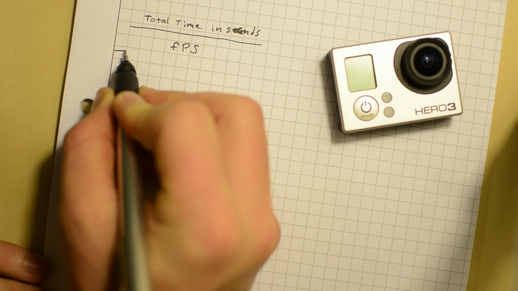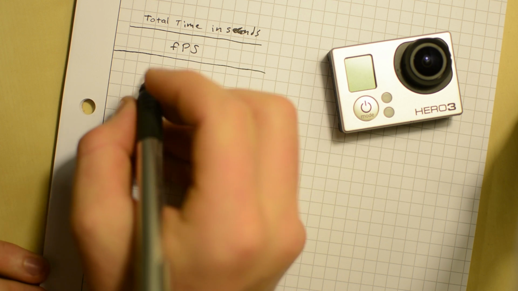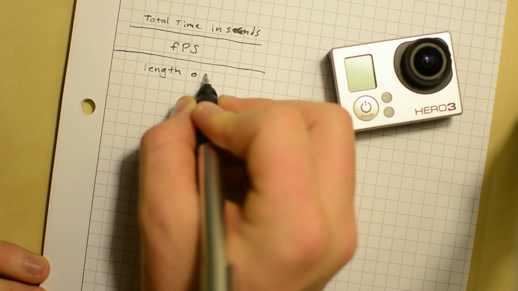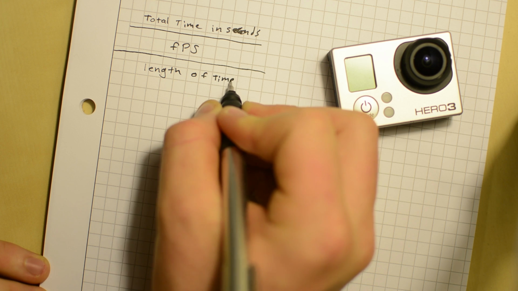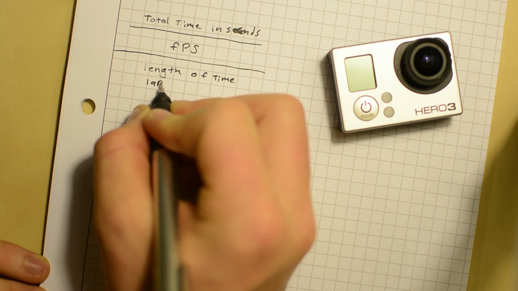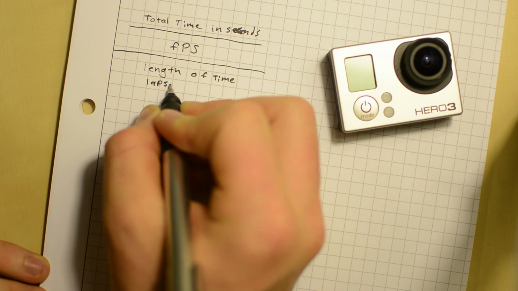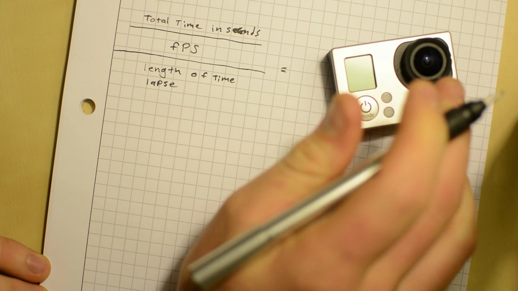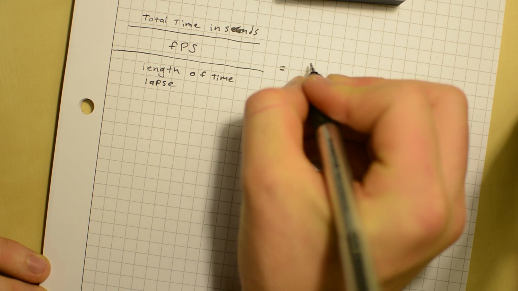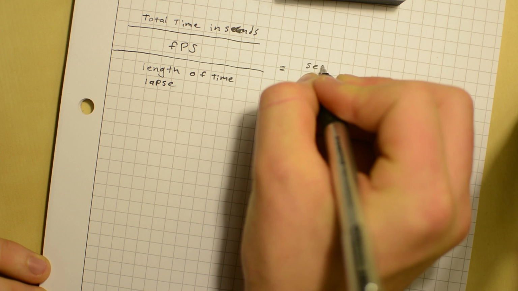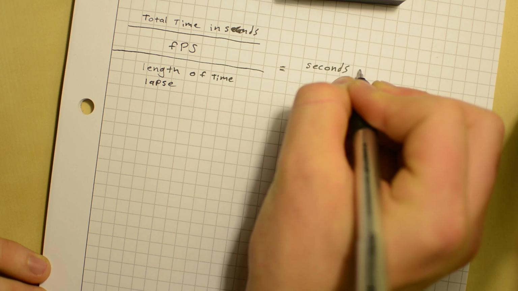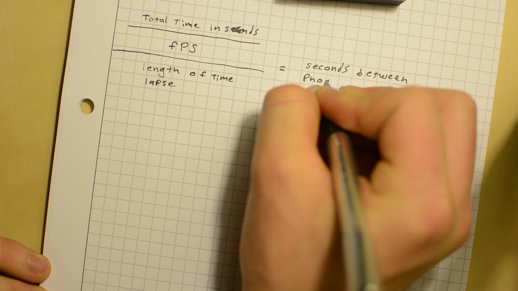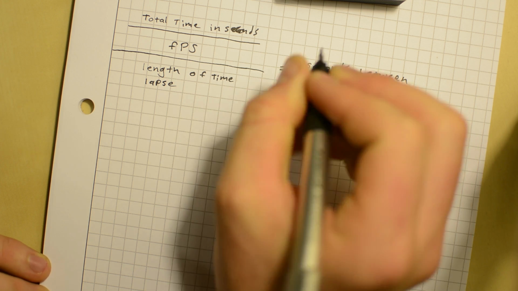And then we divide this number by the length of the time lapse you're going to record. So this is the total time of the thing we're recording, divided by the frames per second we're going to play it back at, and then divided by the length of the time lapse we're trying to create. And this entire thing is going to give us the delay, or the seconds between photos. So this will give us how often we should shoot photos. Of course, the GoPro doesn't have an unlimited range of selection, so this will give you a rough idea, and then you can basically just round to whatever's closest.